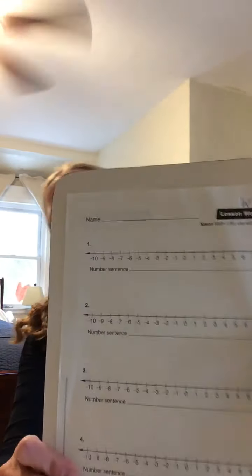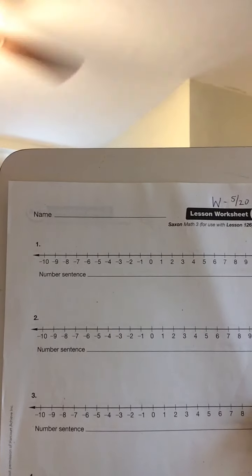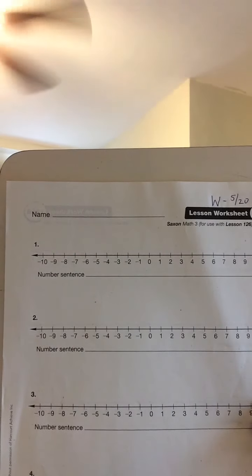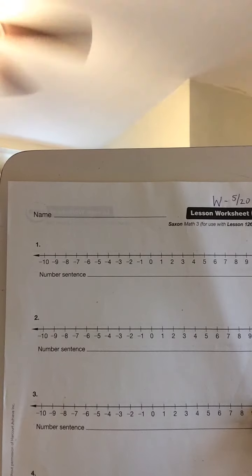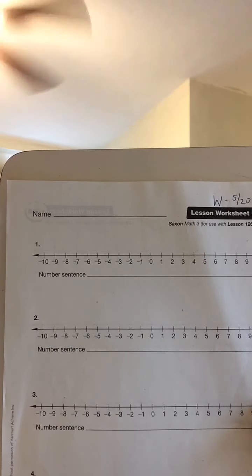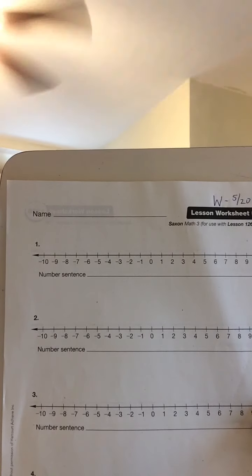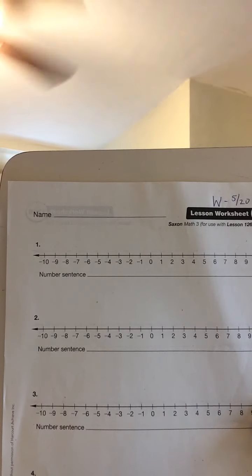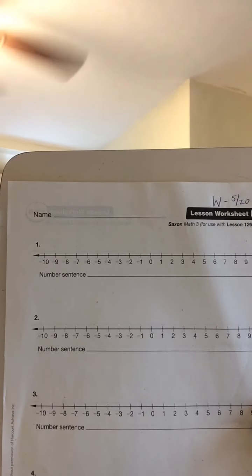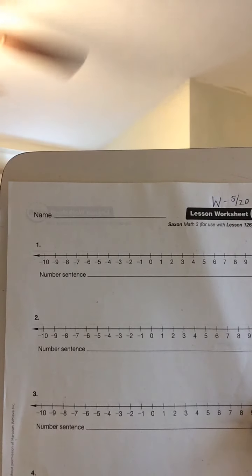Hi guys, we are doing lesson number 126. This one right here is going to be adding and subtracting and multiplying using a number line. So you're going to be looking at number sentences in a different way. I'm going to show you an addition one, a subtraction one, a multiplication example, and then I'm going to do number 2 on 126A and B.